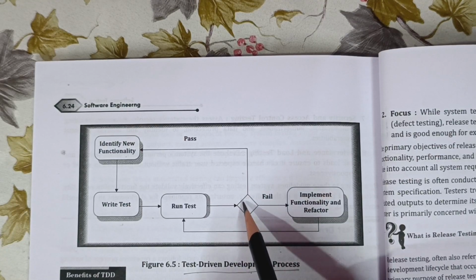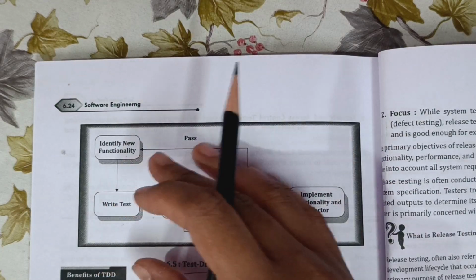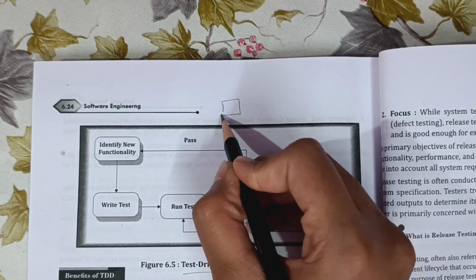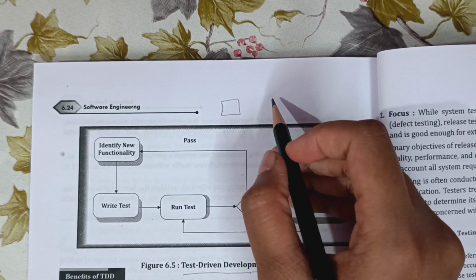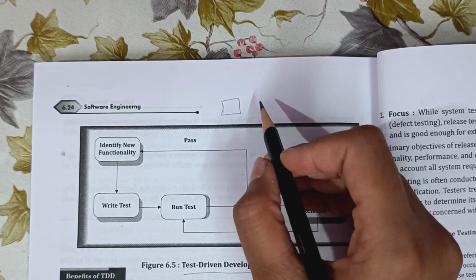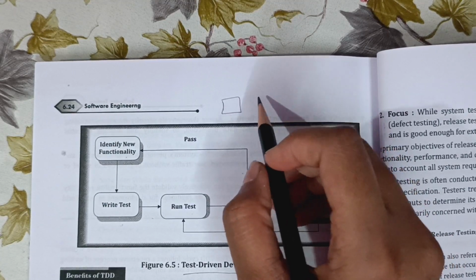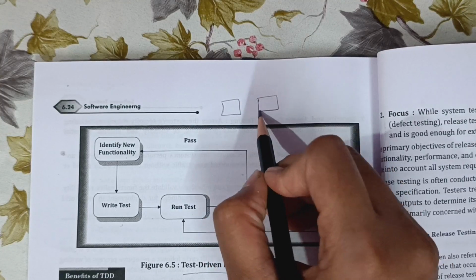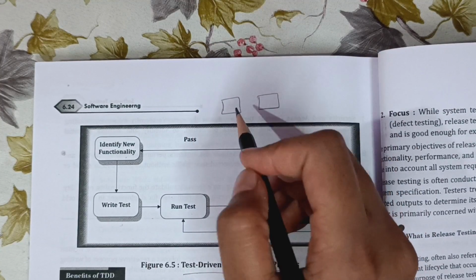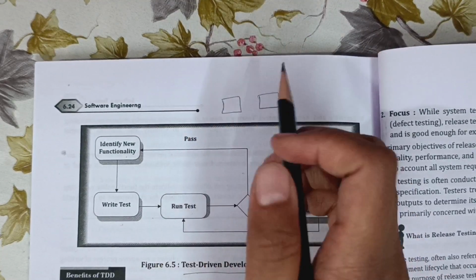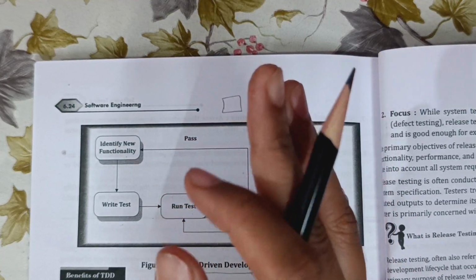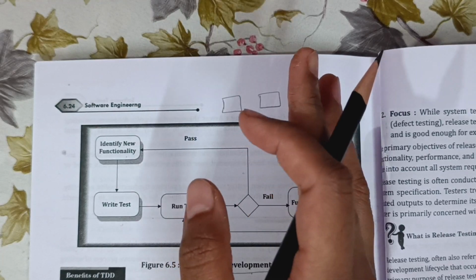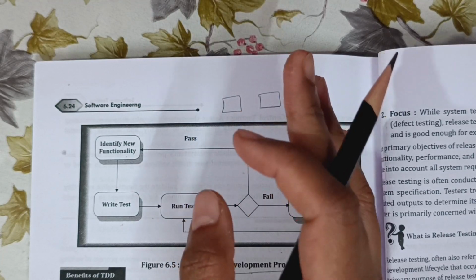done, then it is like how we test a particular software product or application. We test one module, and then we test another module. First, test cases will be written before implementation of the software application or product.